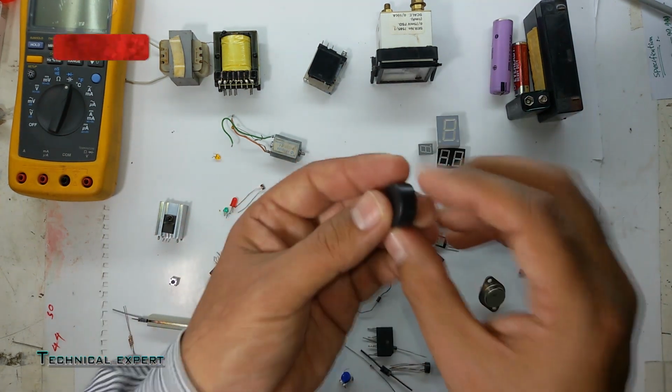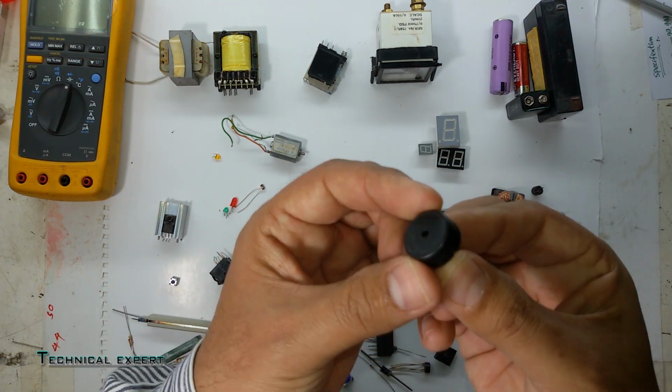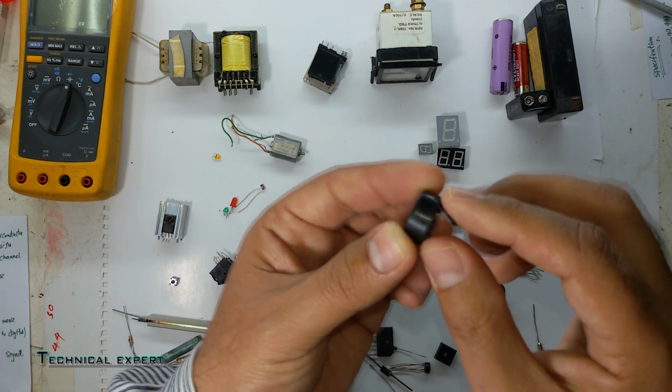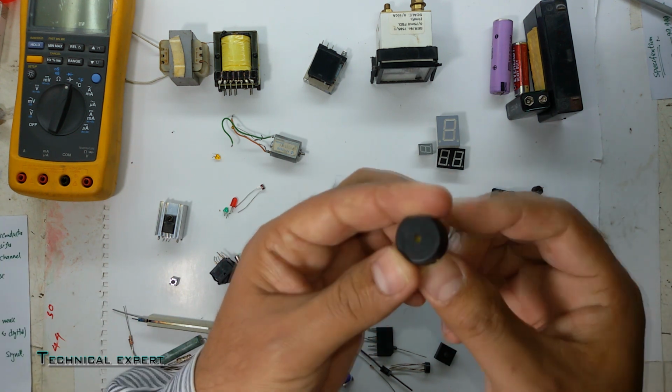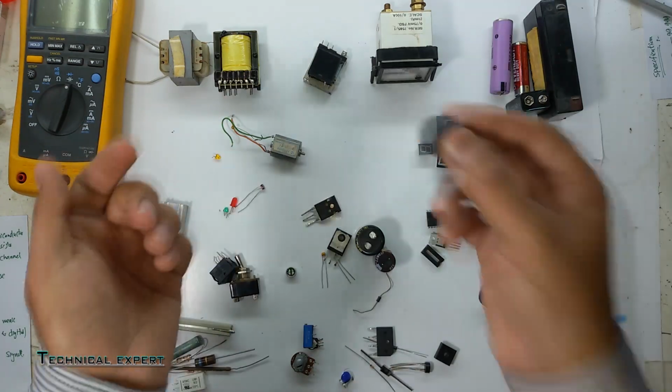And here we have buzzer. When you give supply, it will beep, it will work like a buzzer.